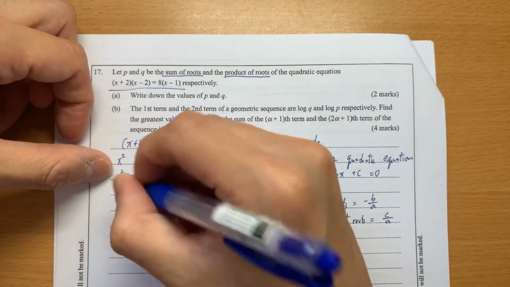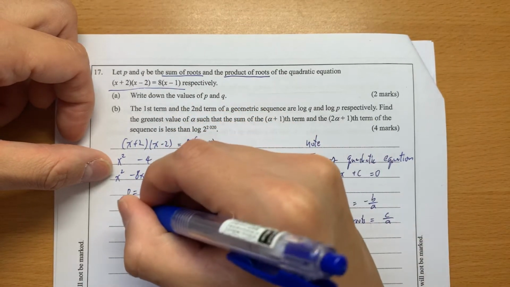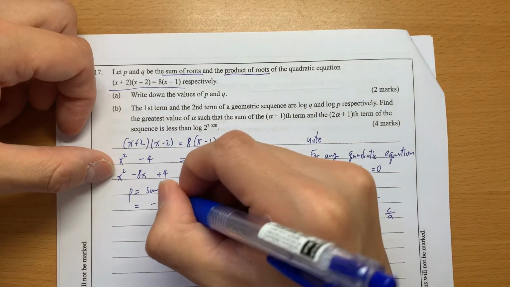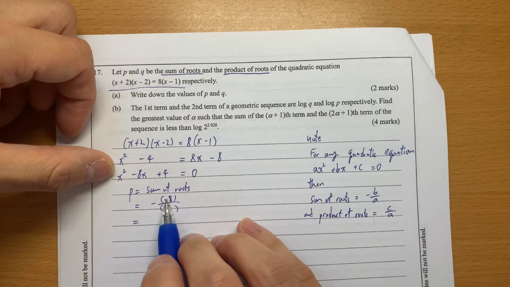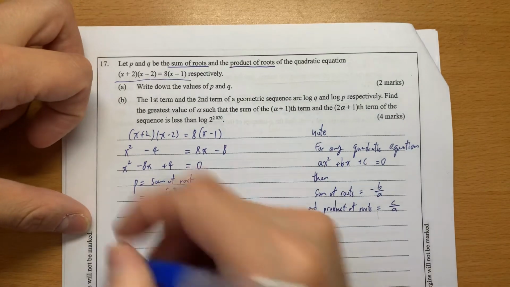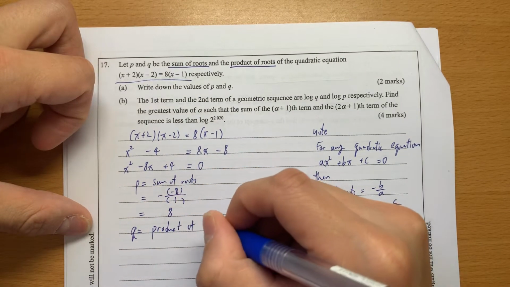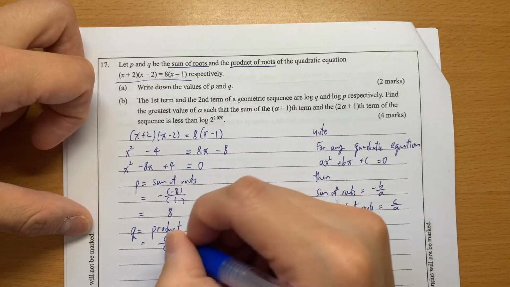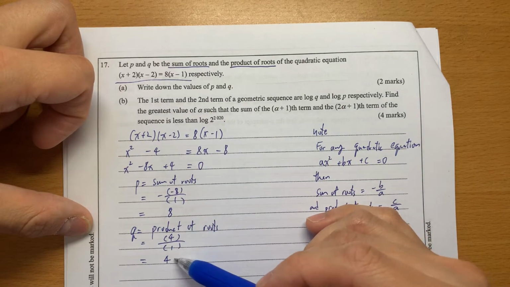The sum of roots, P, is equal to negative something over something. B is negative 8, A is 1. So be careful when you are substituting a negative value. You need a bracket, and make sure you don't make any careless mistake. Q is equal to the product of roots, so it's equal to C over A. C here is 4 while A here is 1, so it is equal to 4. We know P is 8 while Q is 4.